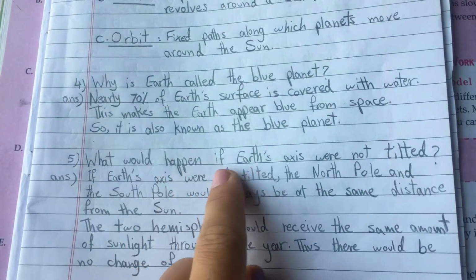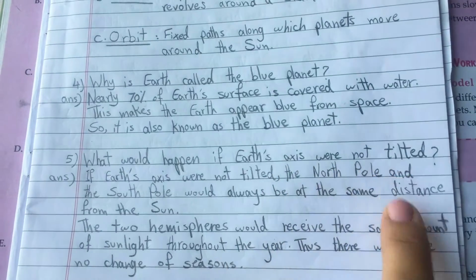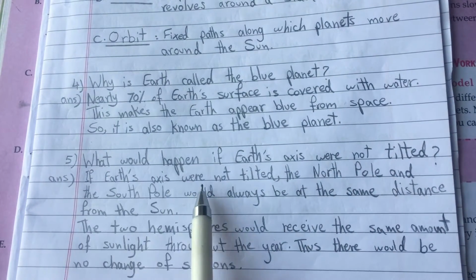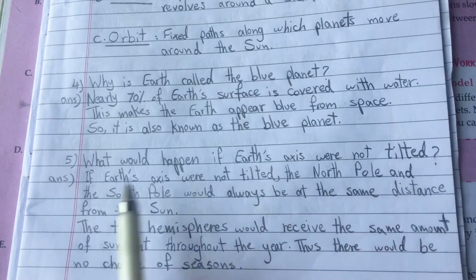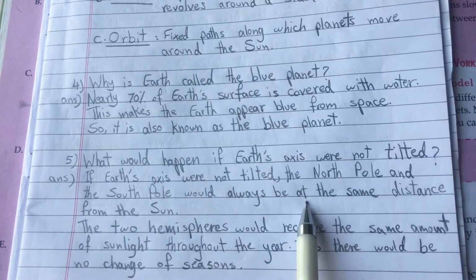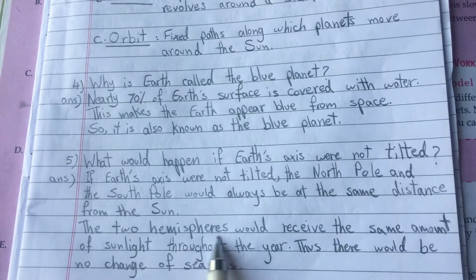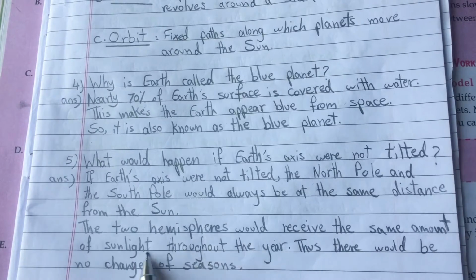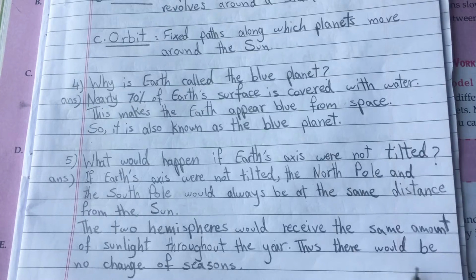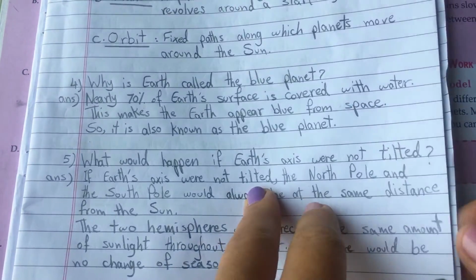What would happen if Earth's axis were not tilted? If Earth's axis were not tilted, the North Pole and the South Pole would always be at the same distance from the Sun. The two hemispheres would receive the same amount of sunlight throughout the year. Thus, there would be no change of seasons.